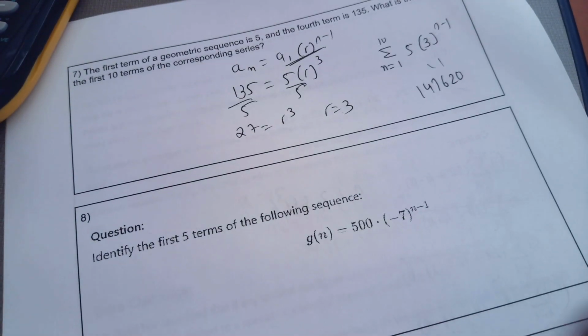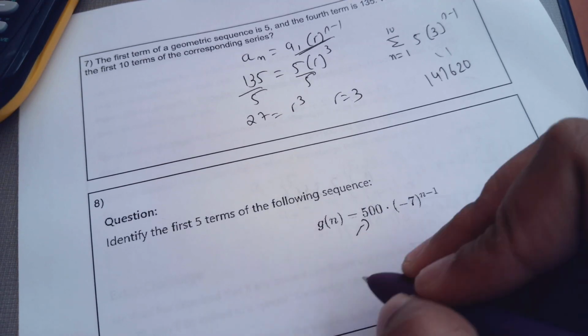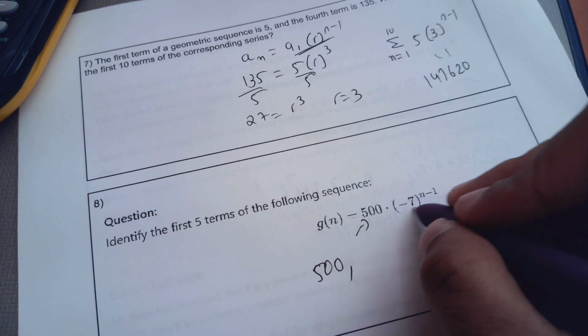Identify the first five terms. This is easy. I know that this is going to be my first term. I know my ratio is -7, right?